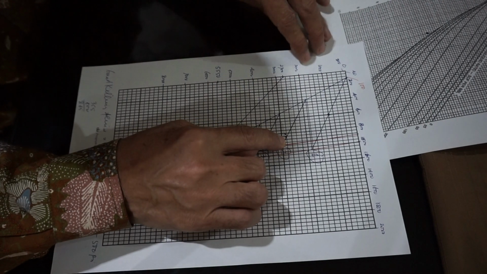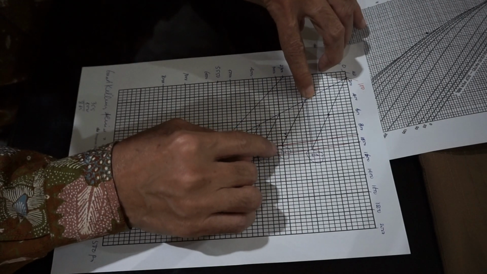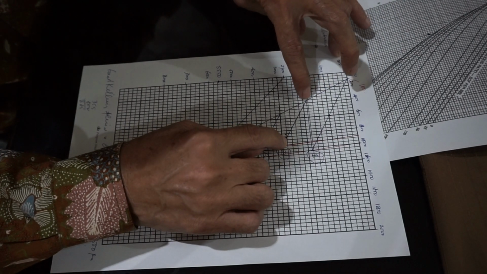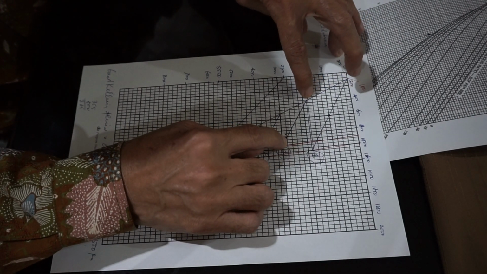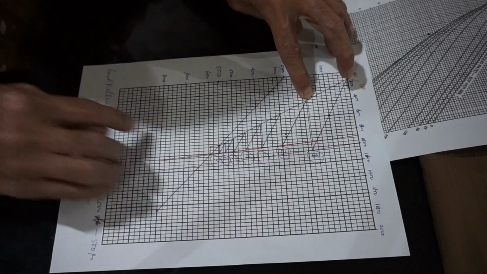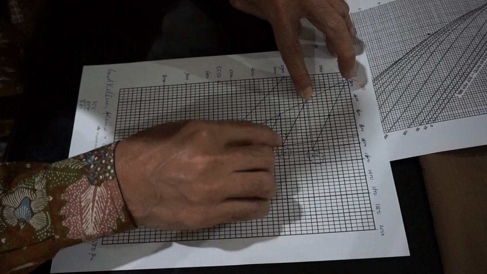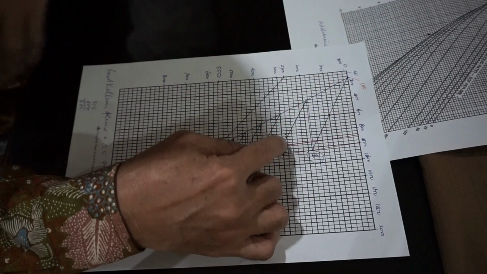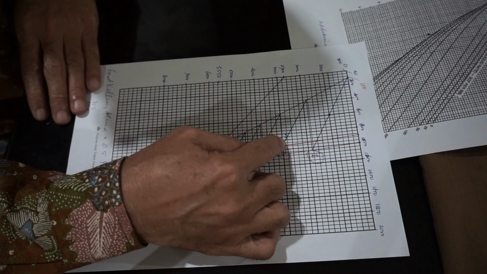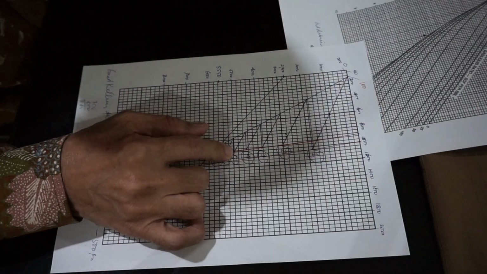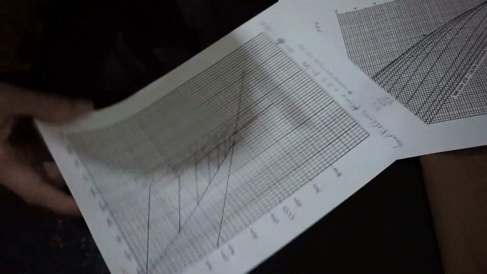So if the depth is less than 3,000 here, this one is around 365, and this one becomes 865 at this point here. Make a straight line here, touching the PSO. And then the third line is much simpler.